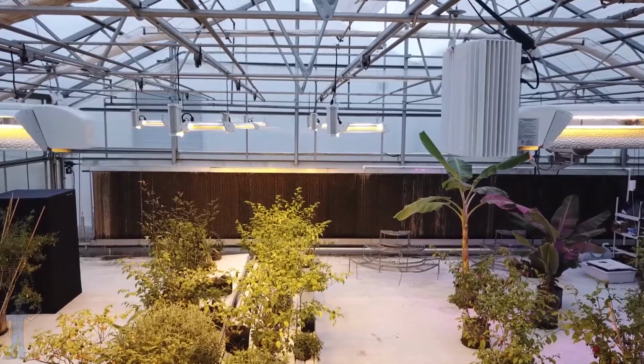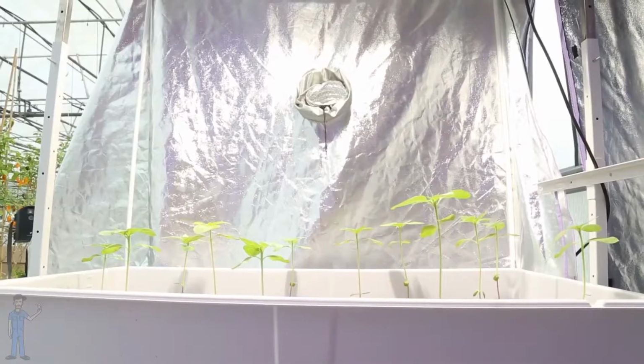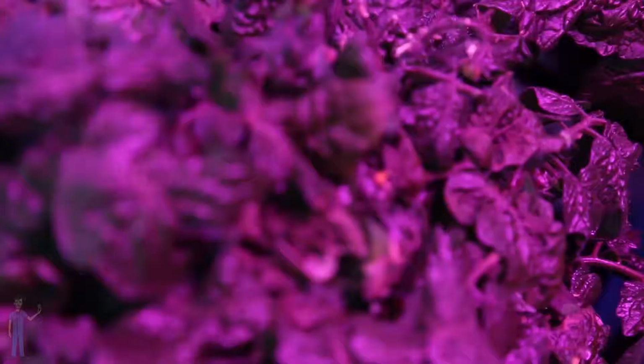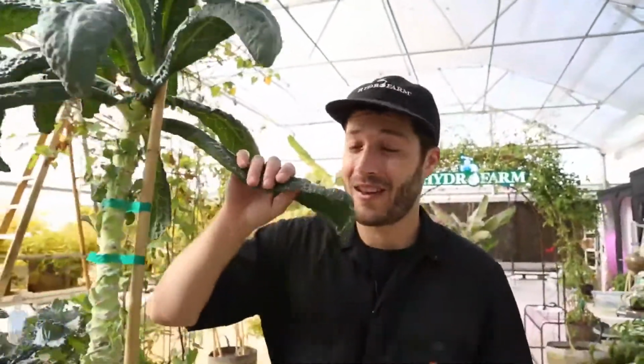Lighting in horticulture doesn't just power photosynthesis. It affects a plant's morphology, making it tall, short, different colors, the leaf texture, and it can make a plant smell and taste differently, affecting the flavonoids, terpenes, and compounds that contribute to smell and flavor. Lighting can even affect the nutrient content.